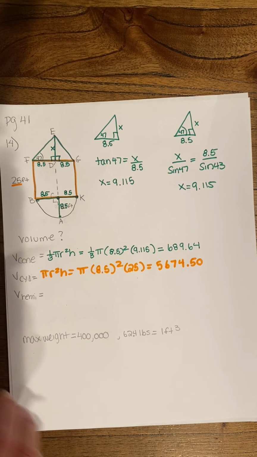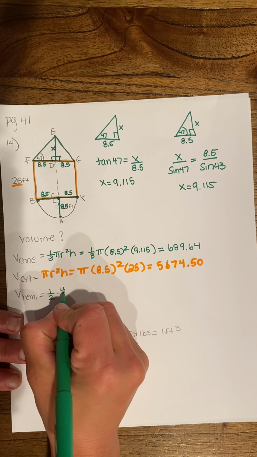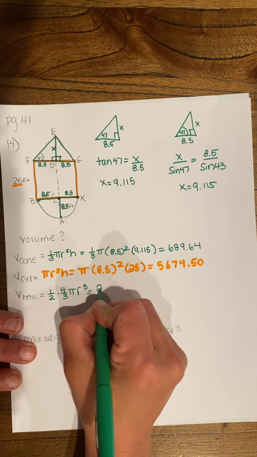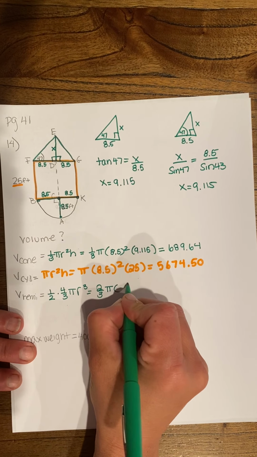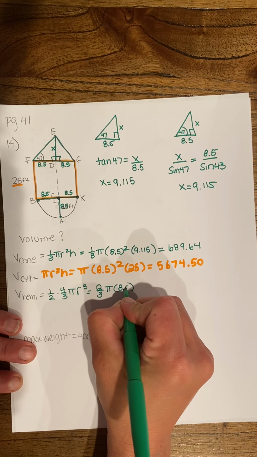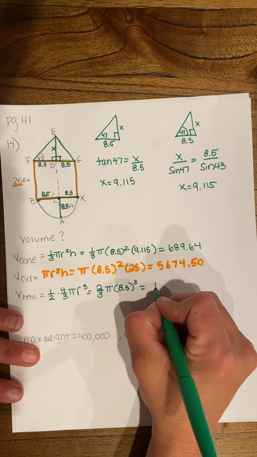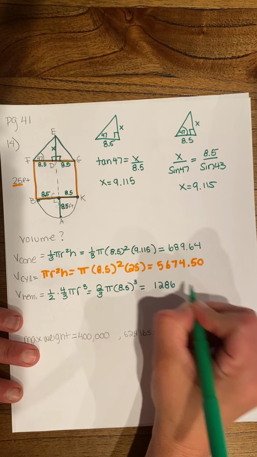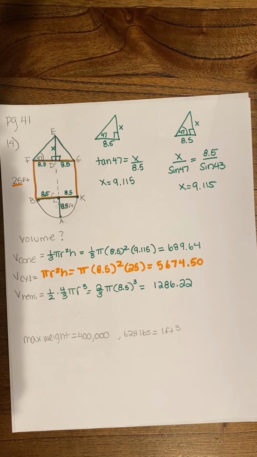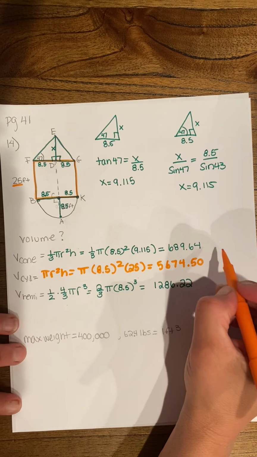Okay, then I'm gonna move on to the hemisphere. So remember, a hemisphere is 1/2 of a sphere. So it's 1/2 4/3 pi r cubed, which is the same thing as 2/3 pi r cubed. This one's another easy one because we do know the radius. We don't have to find anything on this one. Type this one into your calculator and you get 1286.22.